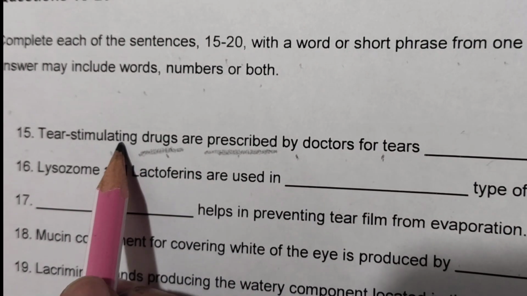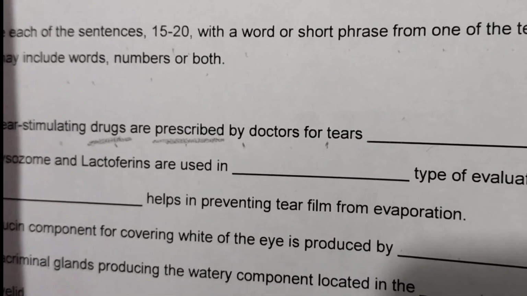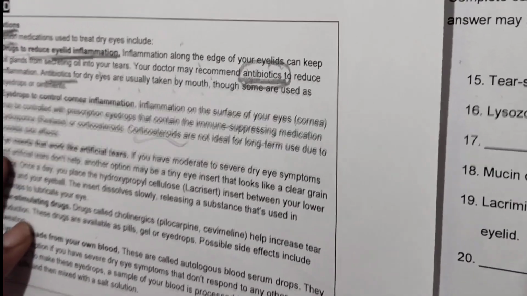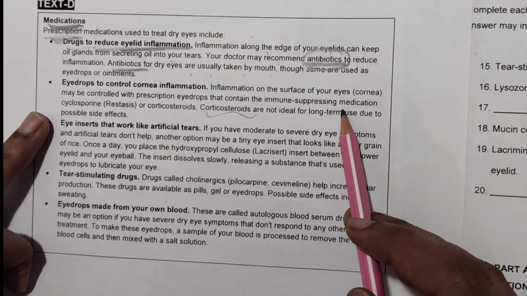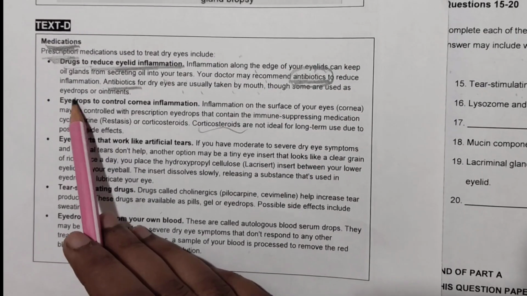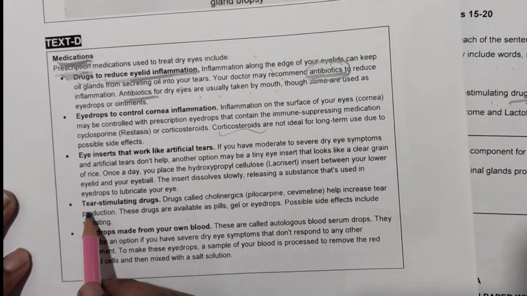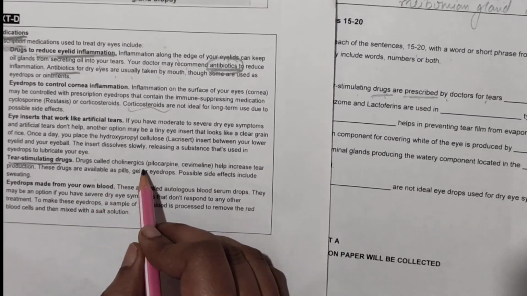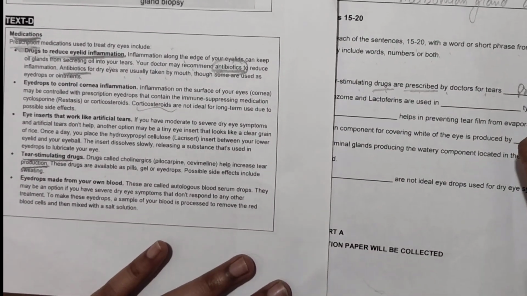So for this, it's easy to move towards text D, because medication is mentioned in text D. Okay, so for this we can search the answer for 15. Tear stimulating drugs. Here, drugs called cholinergic help increase tear production. So the answer is tear production.